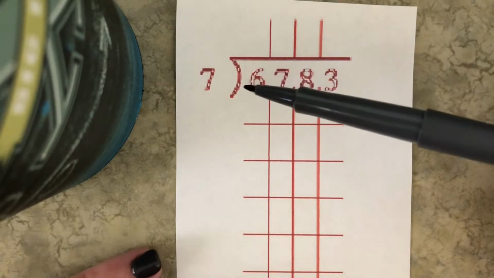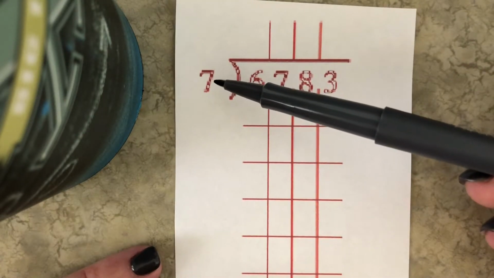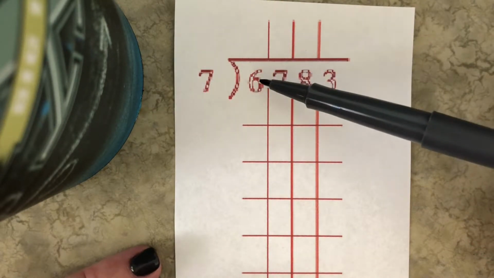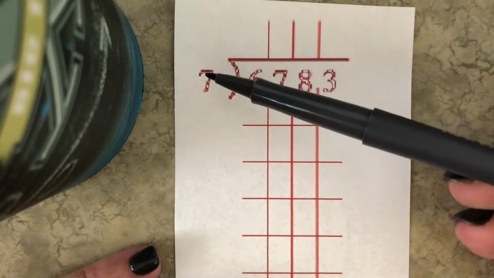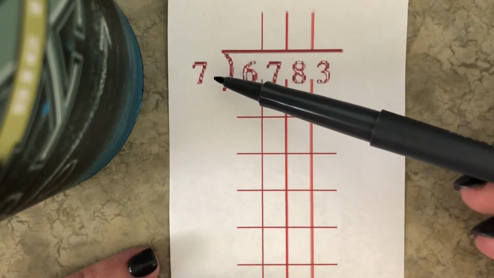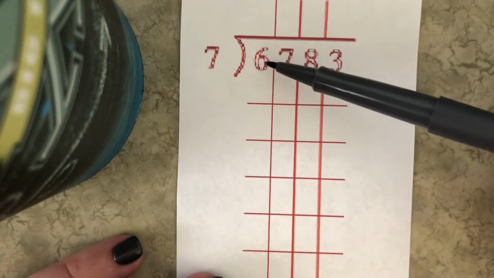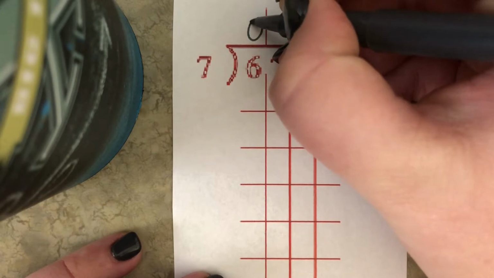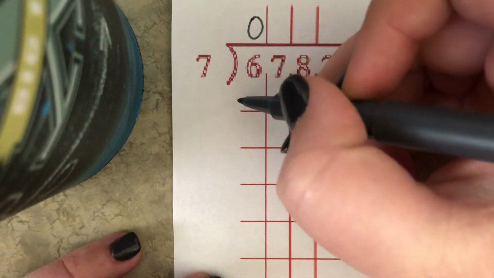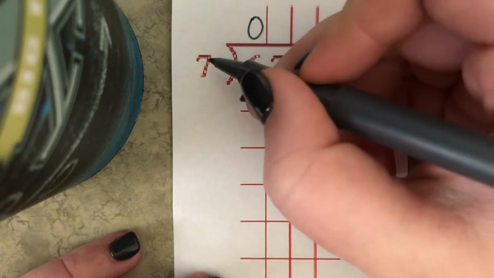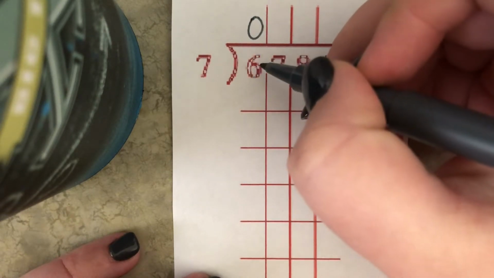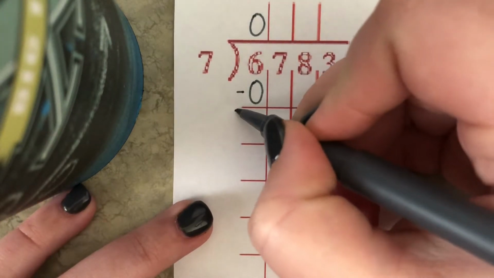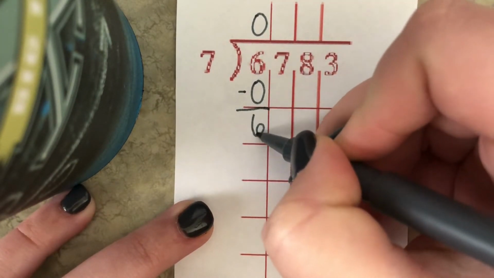So here we go. The first thing I have to do is divide. I need to see how many times can I put 7 into 6. So I have 6 apples, I need to give them to 7 friends, and each friend has to get equal amounts. Well, I can't do that. If I had 6 apples and 7 friends, someone's going to be left out. So I'm going to put a 0 up here because 6 divided by 7 cannot be done. And then I'm going to multiply 7 times 0. How many of those apples did I end up giving to friends? Well, I gave 0 apples to those friends. I'm going to subtract, and that's going to leave me with 6.